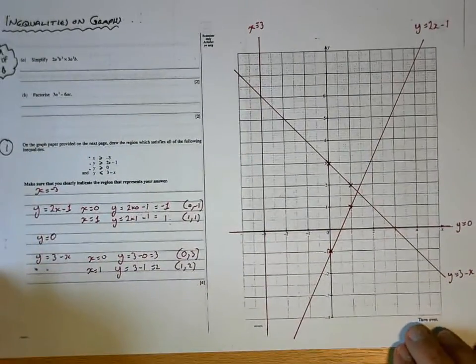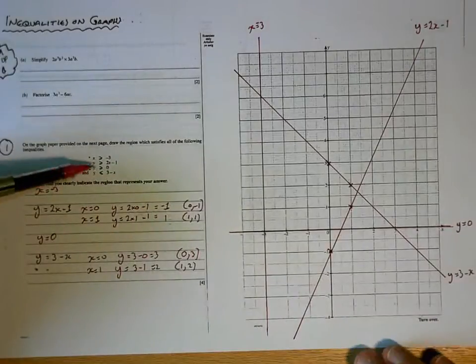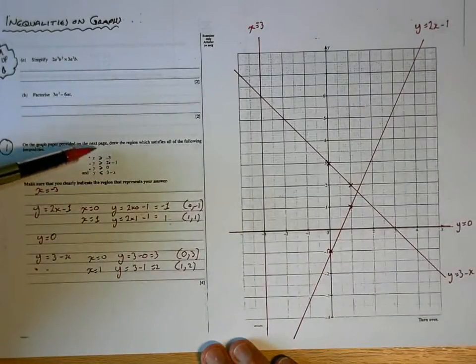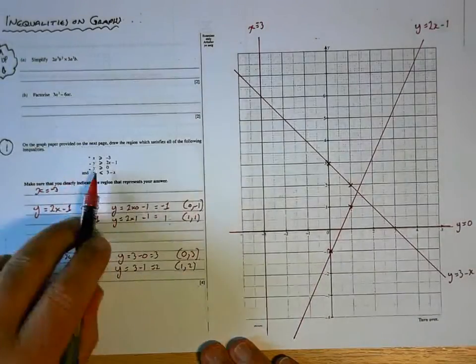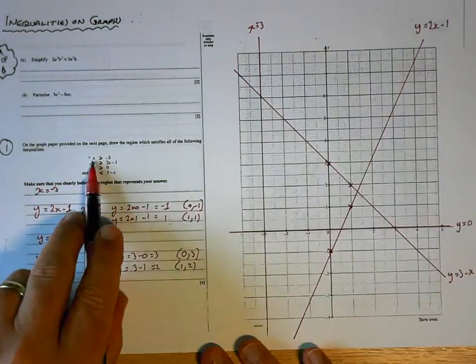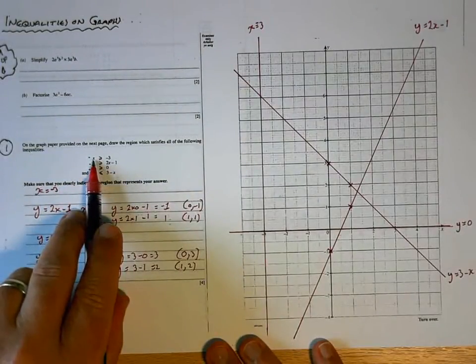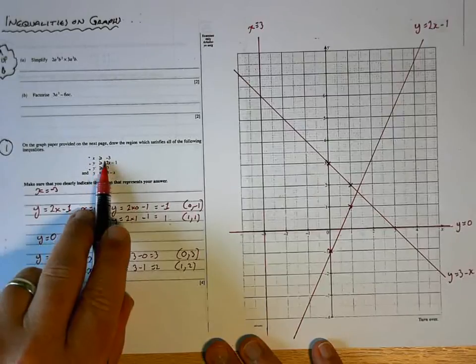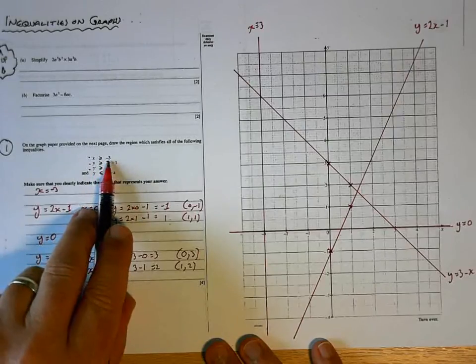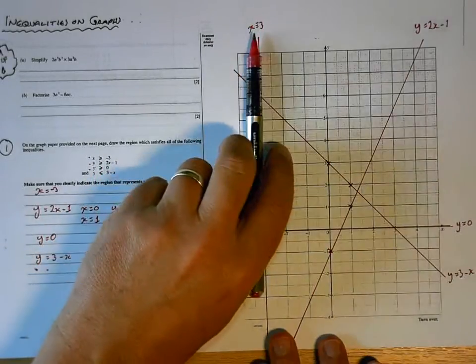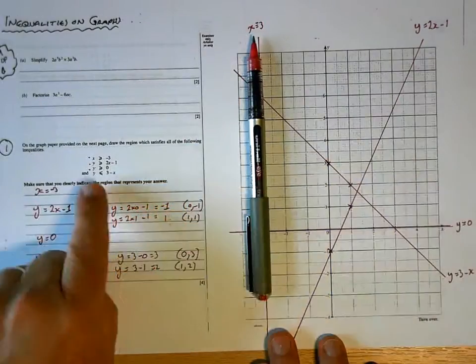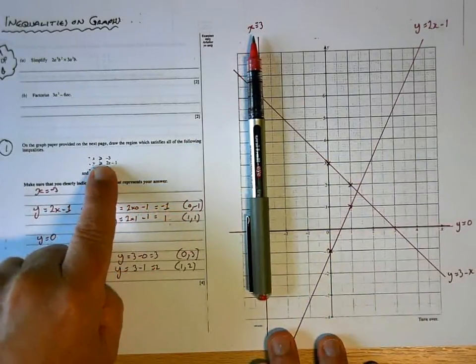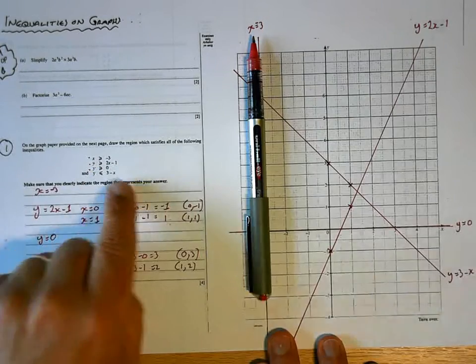Right, what we then have to do is find the region for each of these inequalities. So this first one is saying we're interested in x being bigger than or equal to minus 3. So that's that line, and we're interested in any value that can be greater than minus 3.